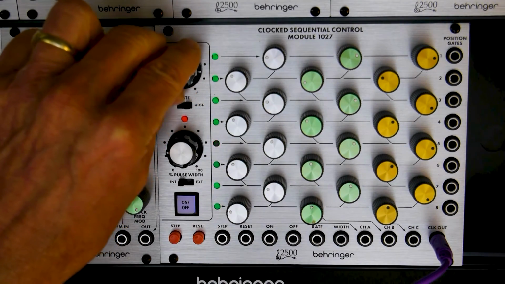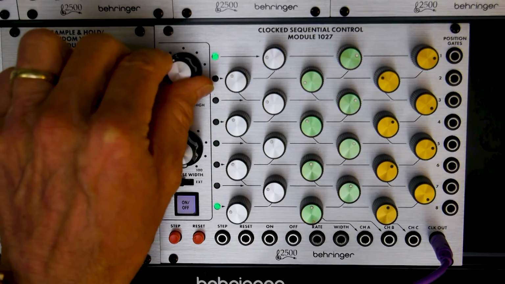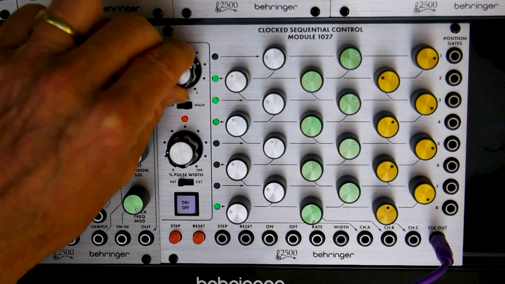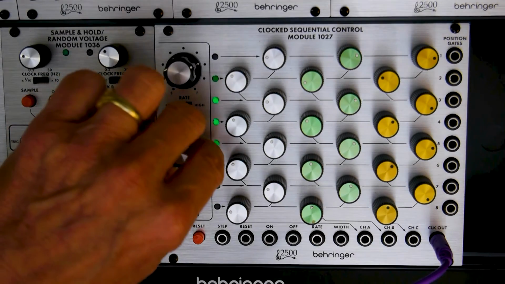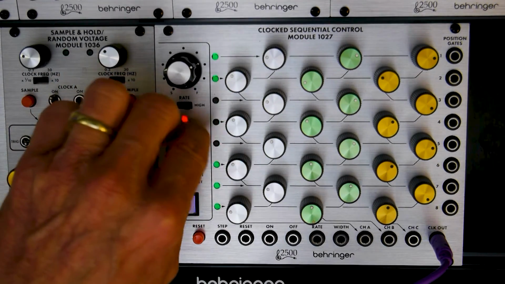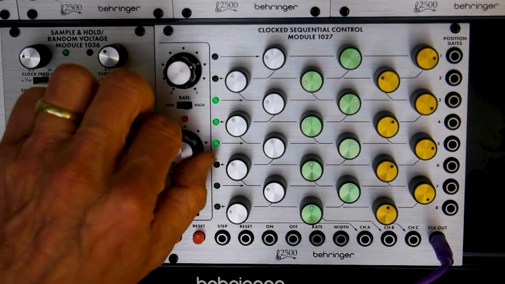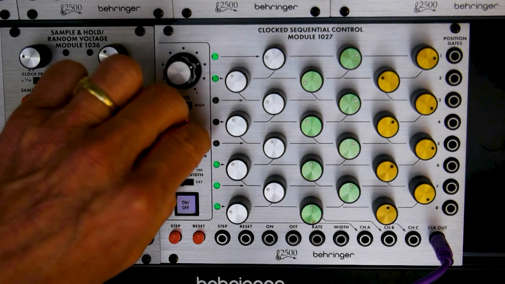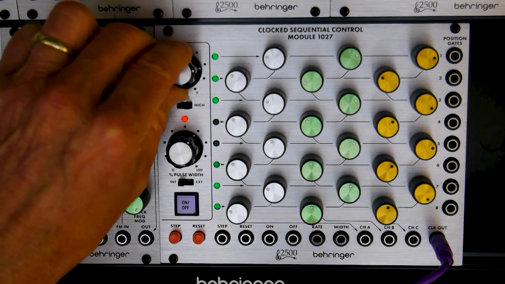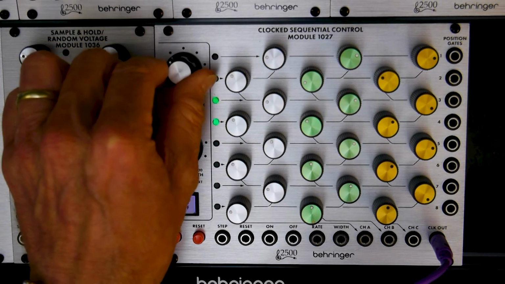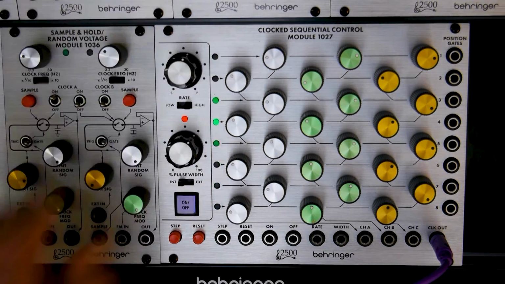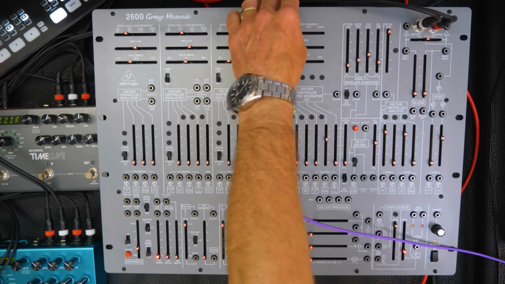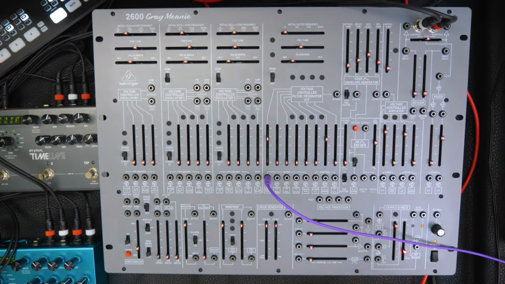Let me change the pitch. And I'm changing the width of the pulse. Okay, I close the filter and bring down initial gain.